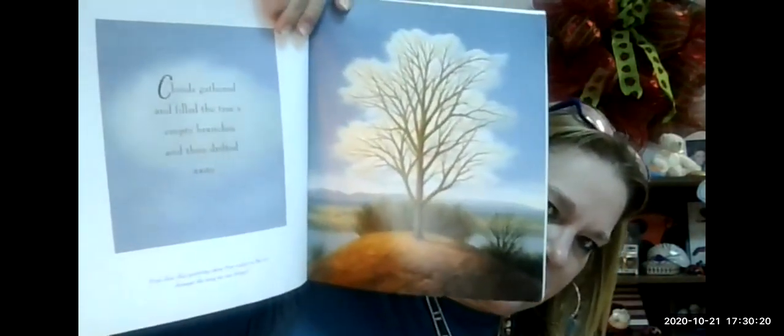And another wonder I had was, how did the sky fill the branches? That was something that Miss Sabella read, and I was just kind of curious. It said clouds gathered and filled the tree's empty branches and then drifted away. How did it do that? So those were my notices and my wonders.